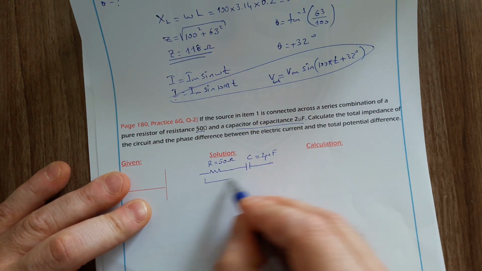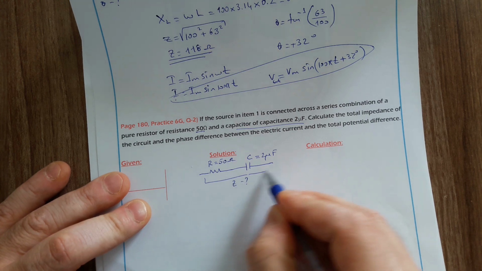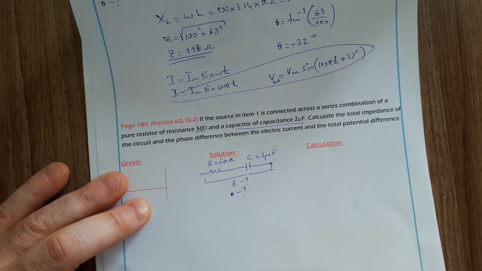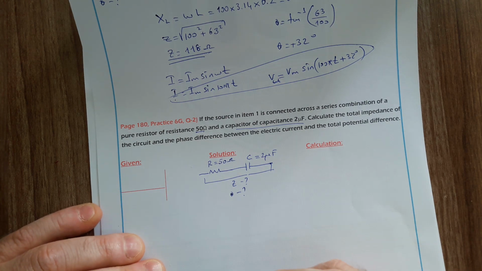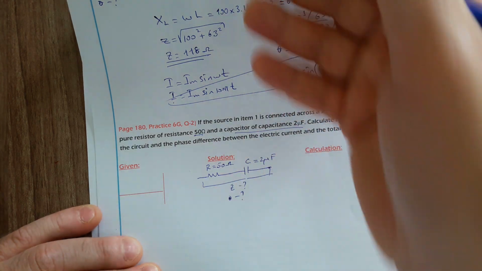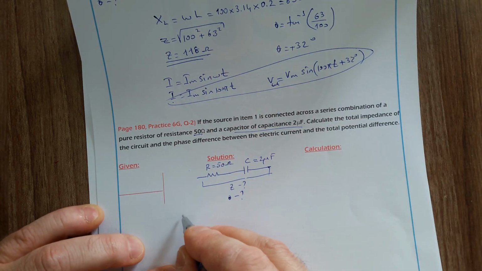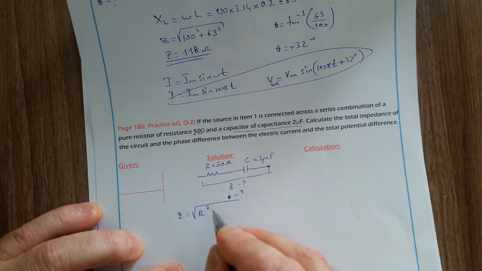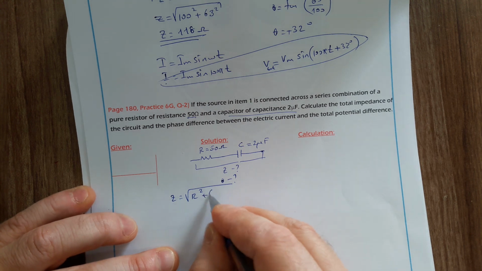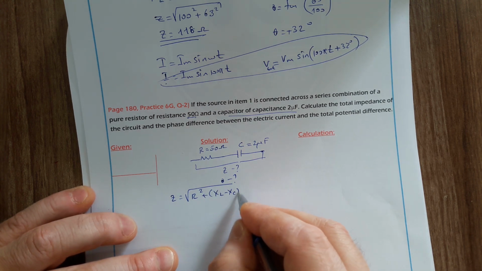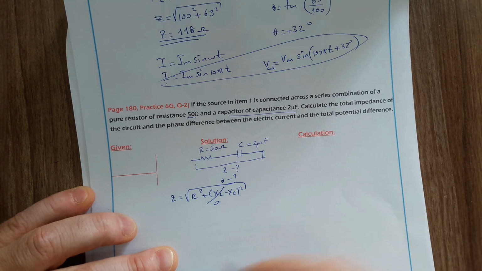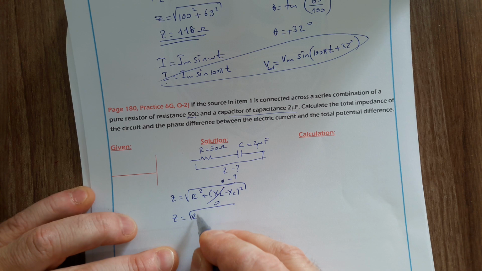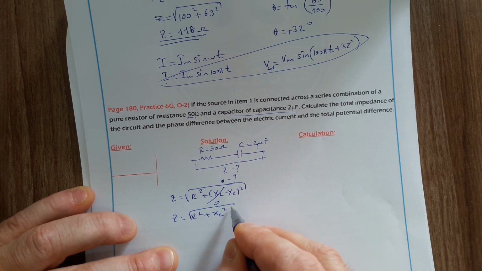So calculate the total impedance again. What is Z for this combination? Calculate this. And again, calculate the phase angle difference between electric current and potential difference. So again, the same method as the first one. For Z, we need to use the equation of R squared plus (XL minus XC) squared. But here XL is 0 in this question, so then you are going to get the square of XC. So that's going to be R squared plus XC squared.